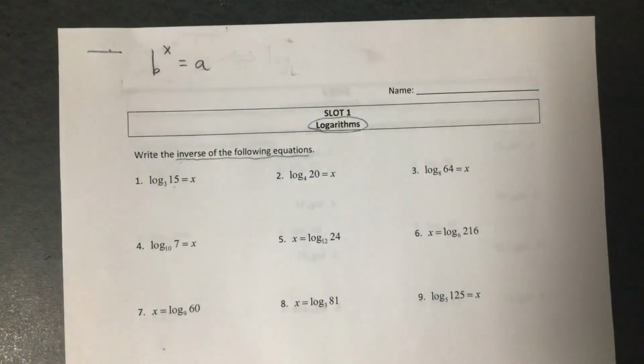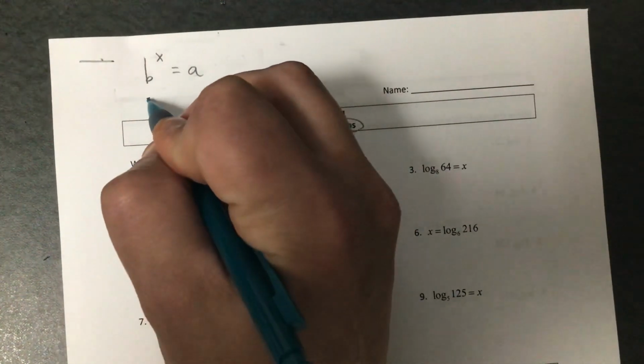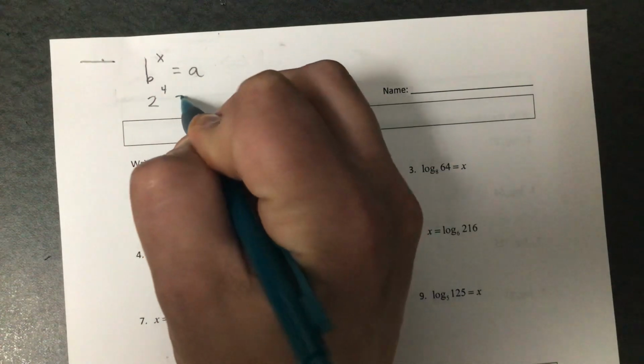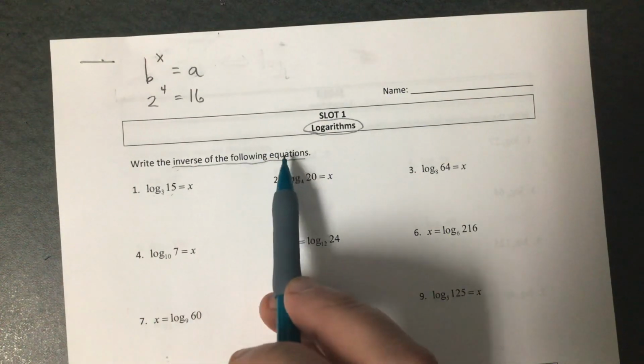So I'm going to start with this equation: b to the x is equal to a. And let's fill in some numbers here. I'm going to put 2 to the 4th power is equal to 16. So our goal in this one is to write the inverse of the following equations.